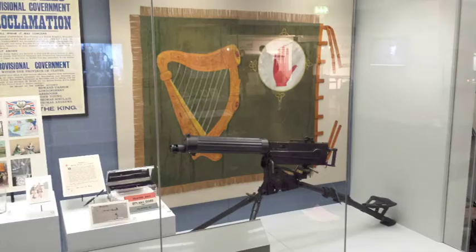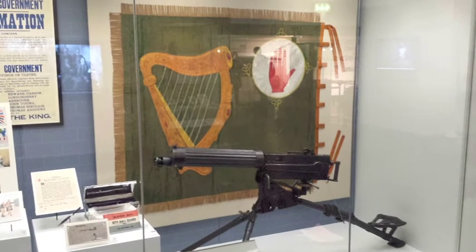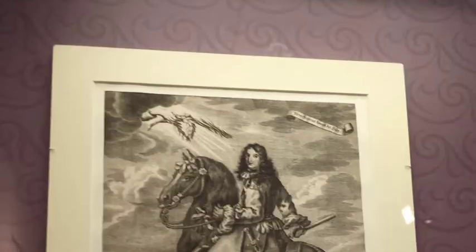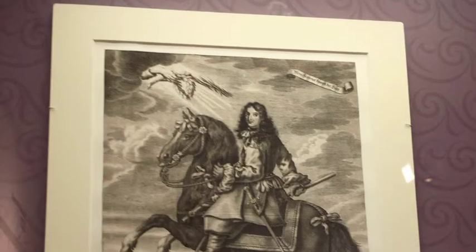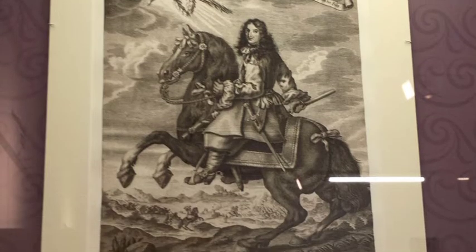So if you're looking at symbols, for example, you can see when the harp started being used as a symbol and how it was carried on through. The same for the Red Hand of Ulster, the same for King William III. So we run right through to see how these things have developed and changed and been adapted over time.